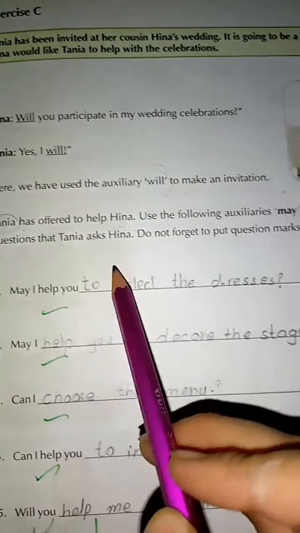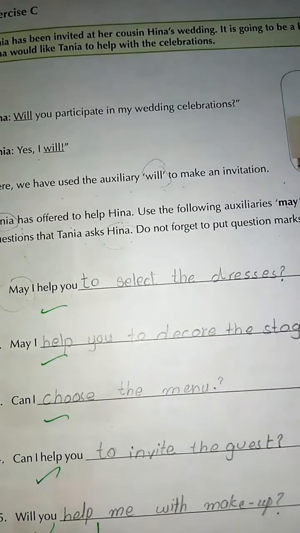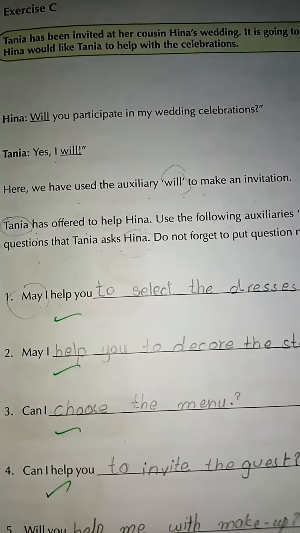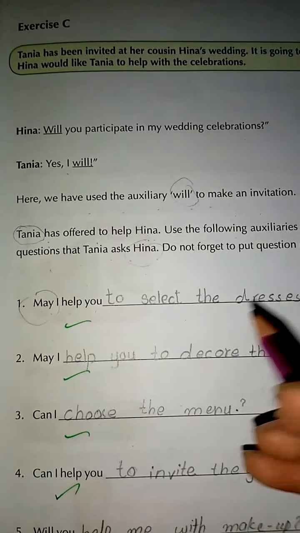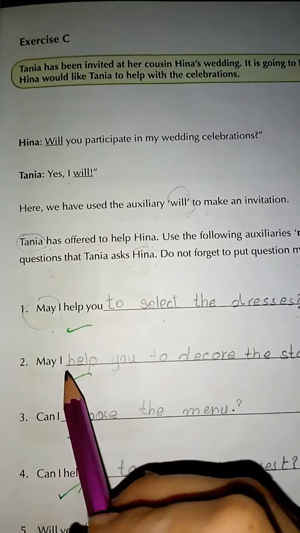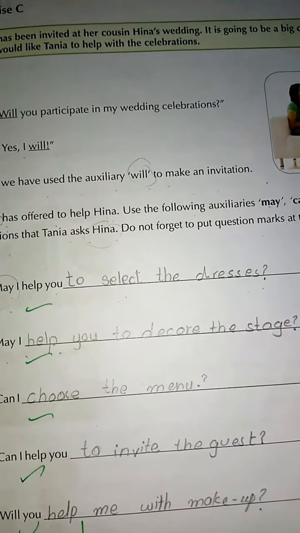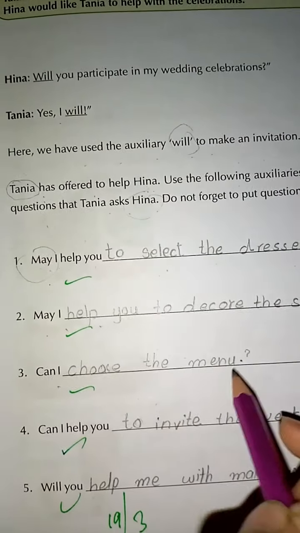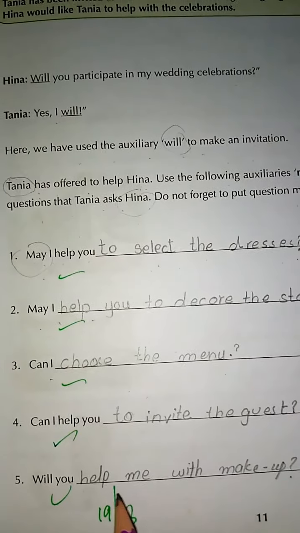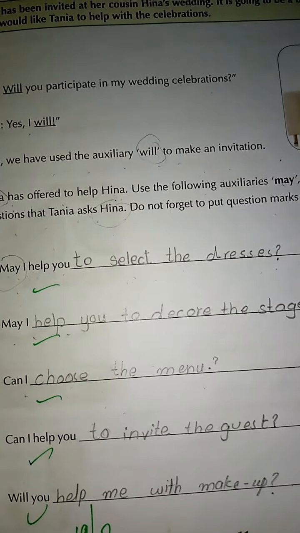The first auxiliary verb which they have used is may. May I help you to select the dresses or to select the menu of the wedding, and it could be anything else. So we write, may I help you to select the dresses? Then, may I help you to decorate the stage? Can I choose the menu? Can I help you to invite the guests? Will you help me with makeup? So all these were questions. You can write anything in it.